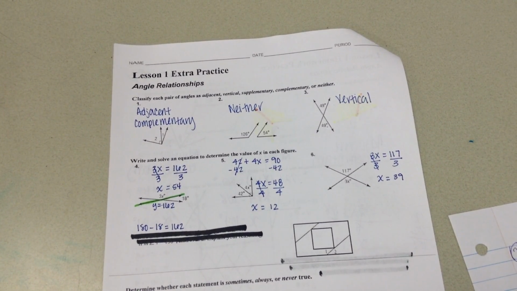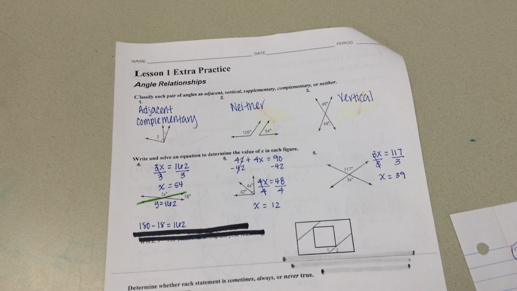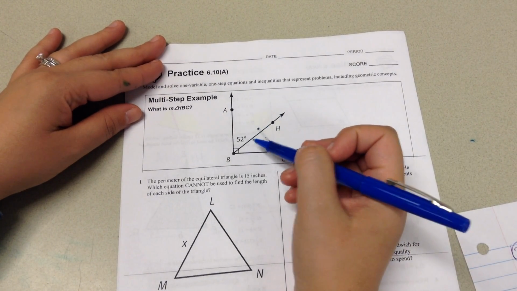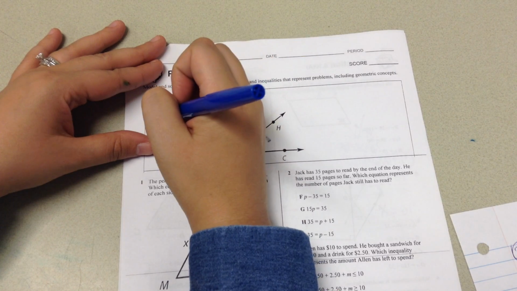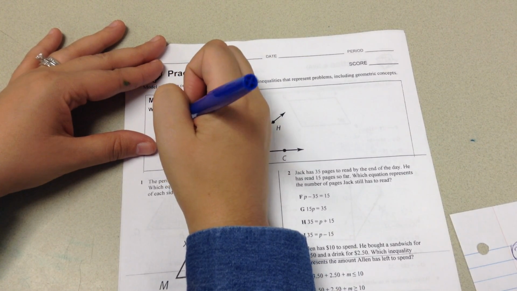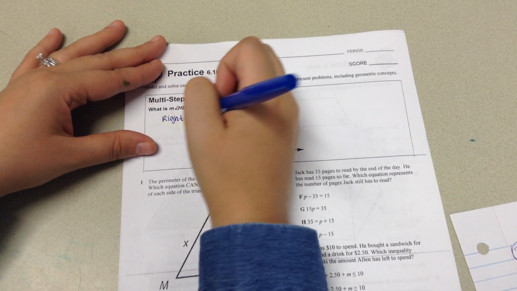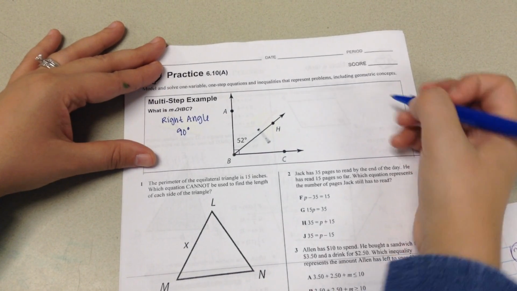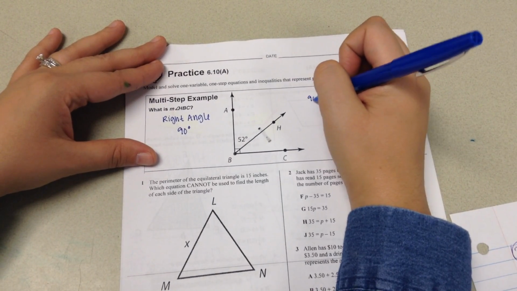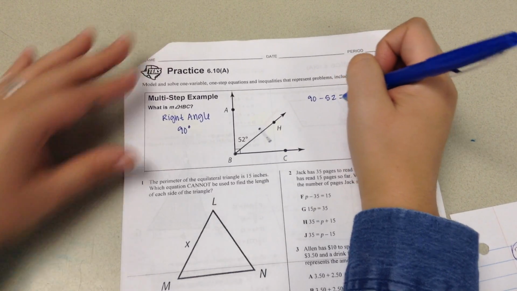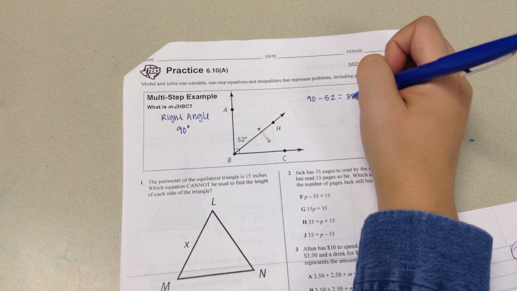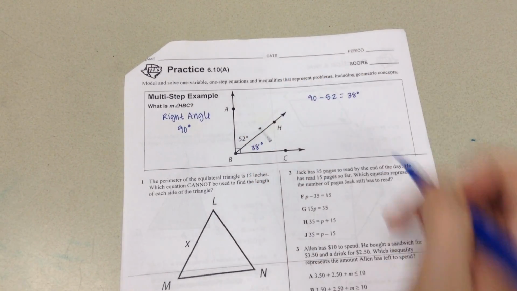Okay, now we're going to do the rest on the other side. This is a right angle. So it has to equal 90 degrees. So we're going to have 90 minus 52 is 38 degrees. So this is going to be 38 degrees, okay?